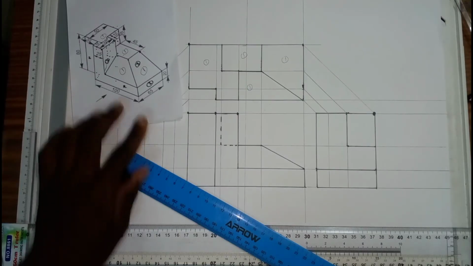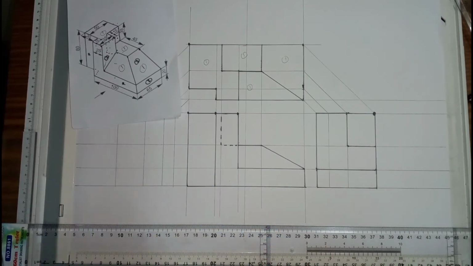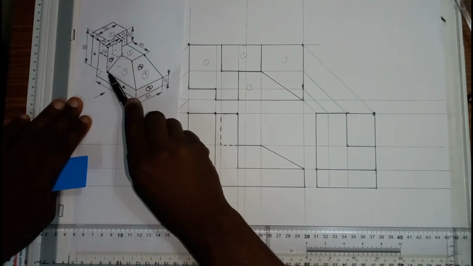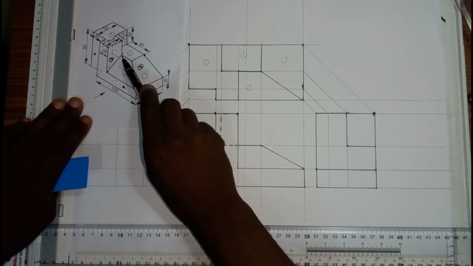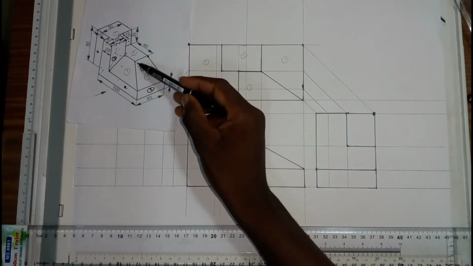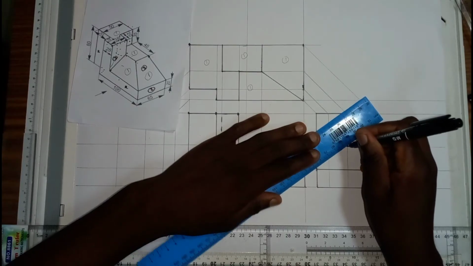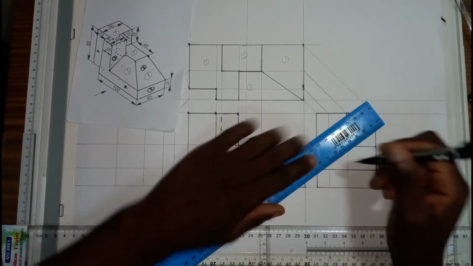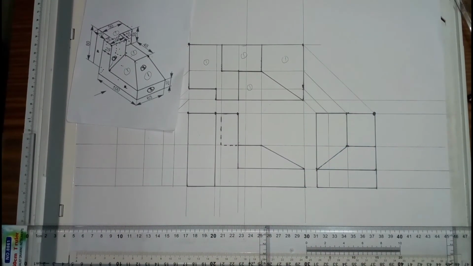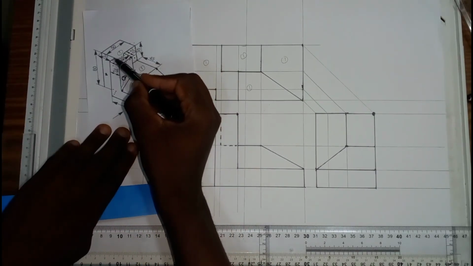Then this line to this line, the distance from here is 0. So I'm going to see this line which joins this point and this point, a line like this one. But we have a line here.